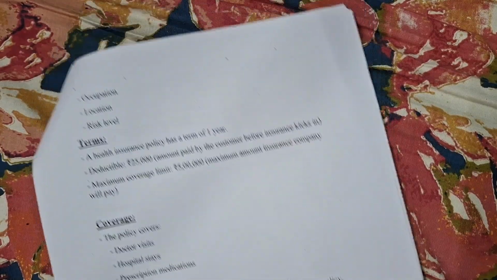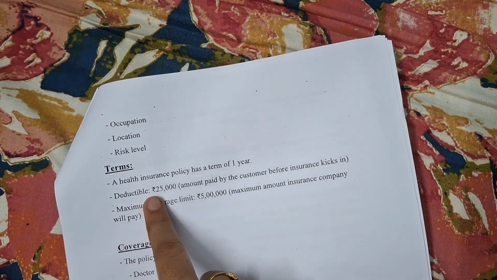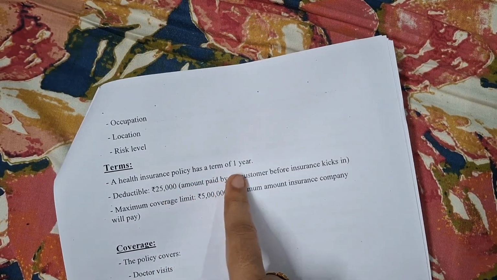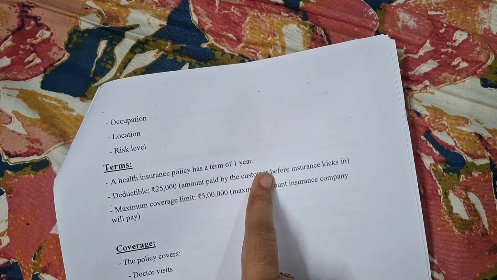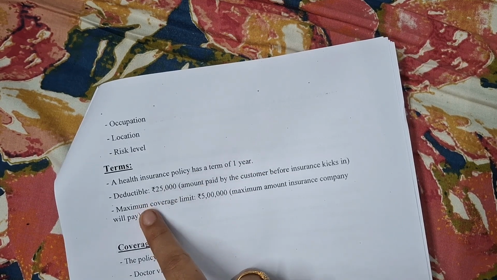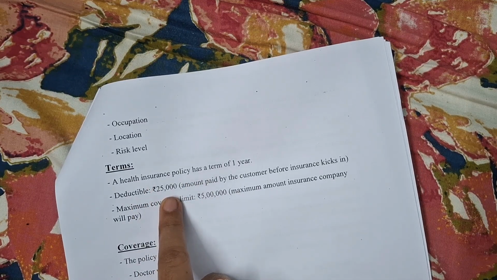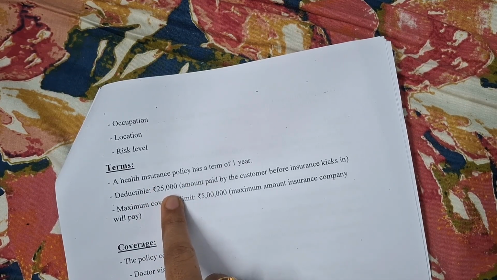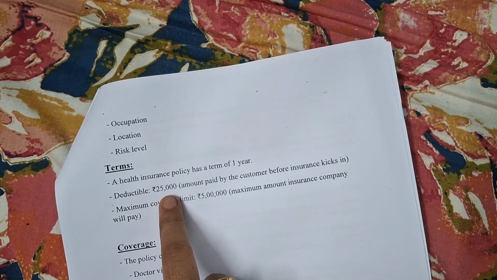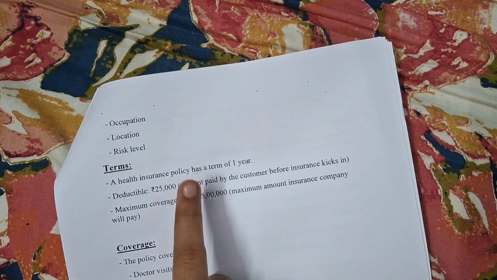So here you see a health insurance policy has a term of 1 year. So the policy is for 1 year. The deductible is 25,000. So deductible is 25,000 means whatever the bill is, you have to pay the 25,000, and the remaining amount the insurance company will pay for you.